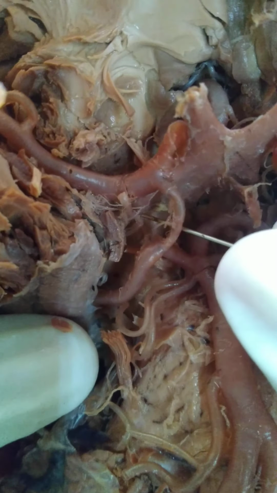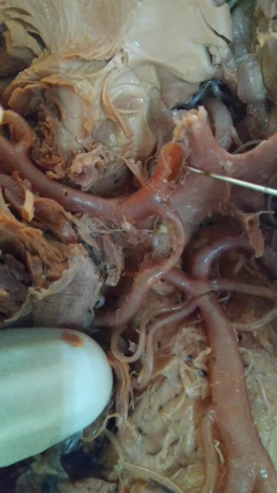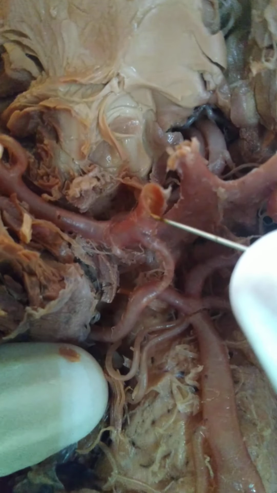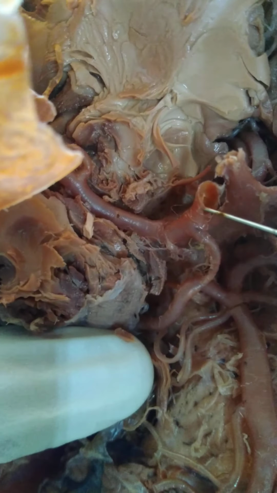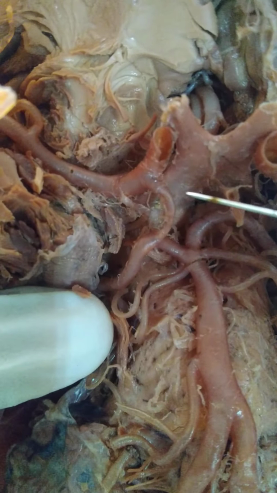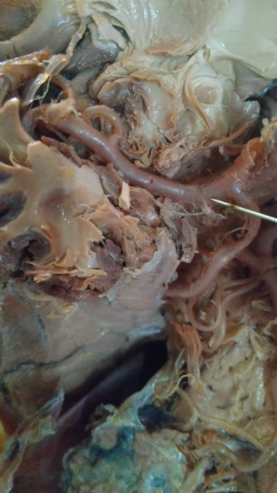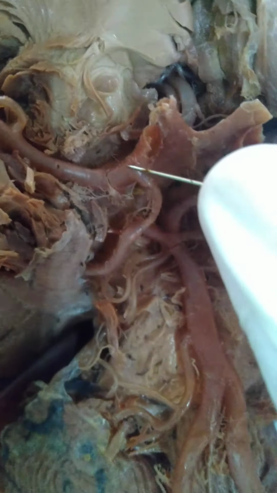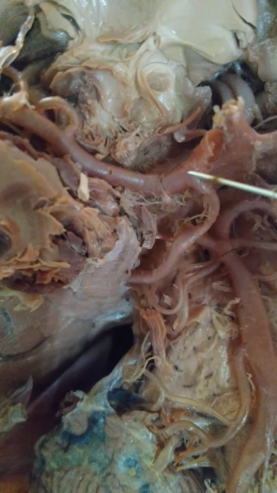Now this artery right here, you can see coming from the posterior cerebral, connected to the internal carotid. That is called the posterior communicating artery. And then this large branch of the internal carotid is the middle cerebral artery.